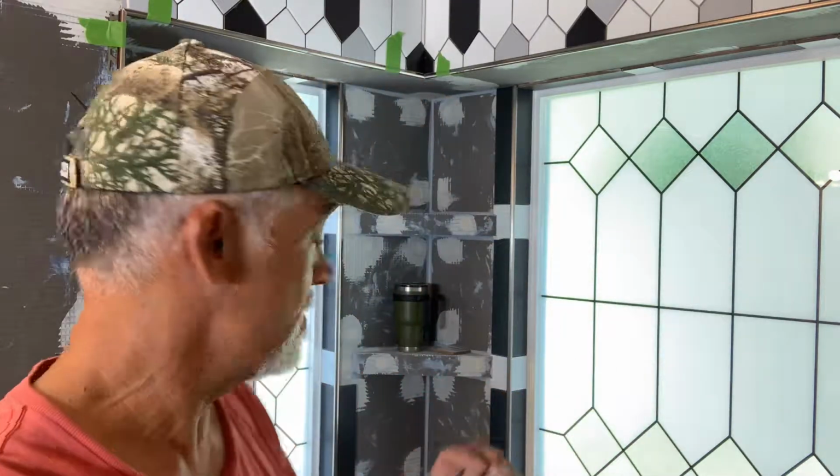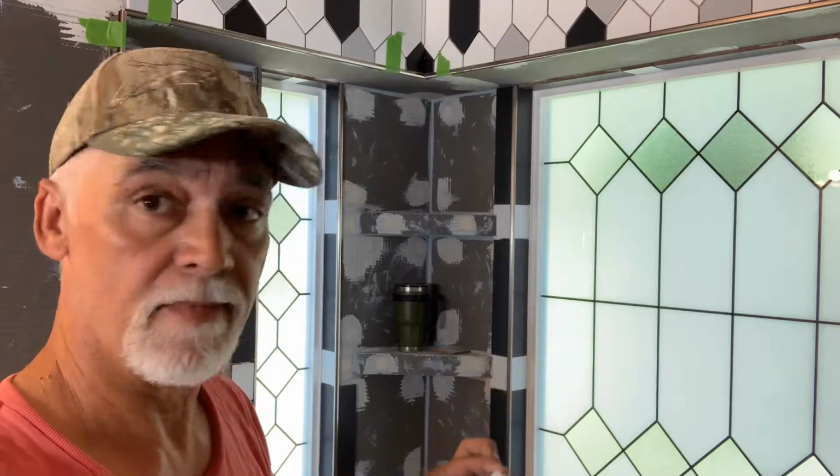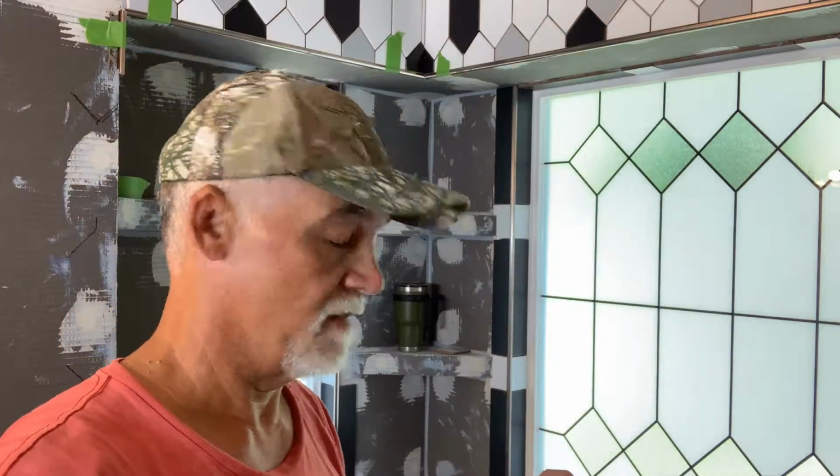Sometimes when you get ahead of yourself, get the clean top, I still have to mark these and notch them up around the shelves. Duh. Be right back. Okay, so after a hashtag bonehead move of the day, we're back. Let's get tiling again.